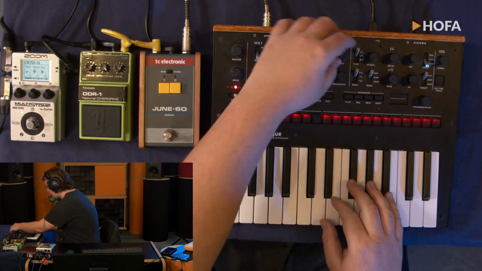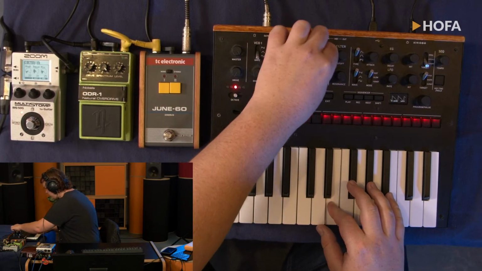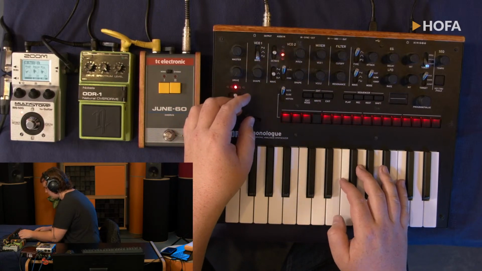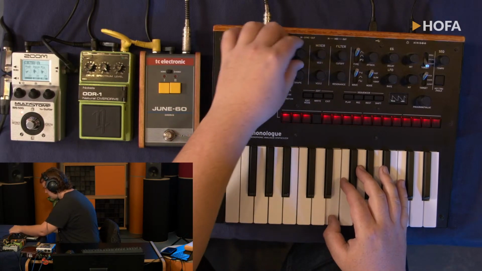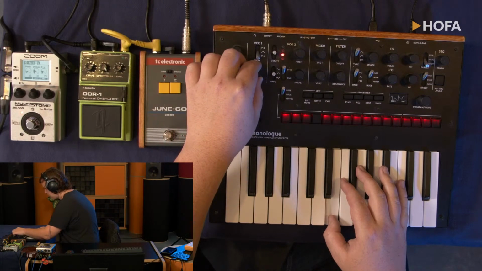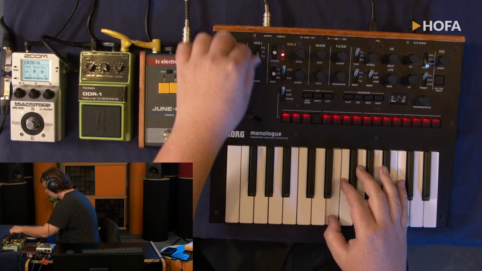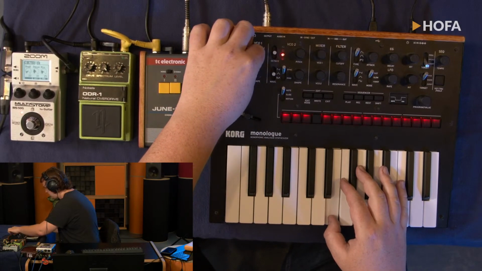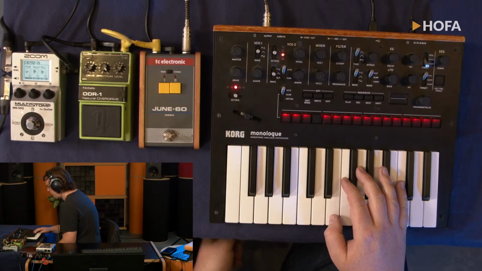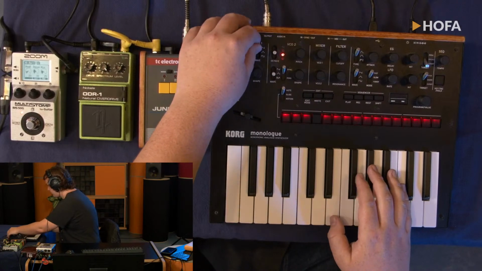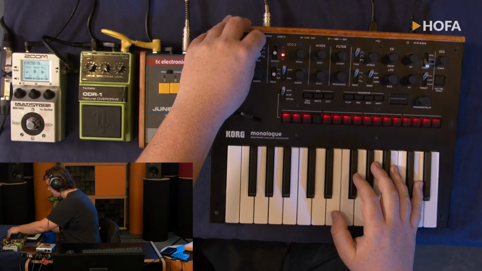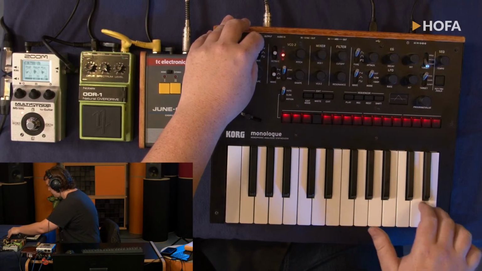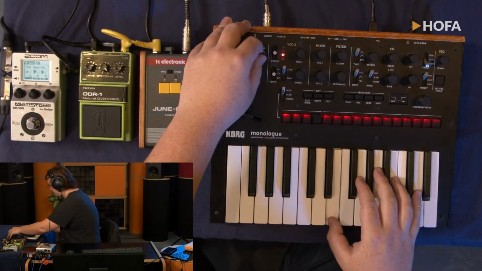I actually have oscillator 1 turned on right now. And I can switch between the different waveforms. So here we have a sawtooth, here's our triangle, and here's our square.